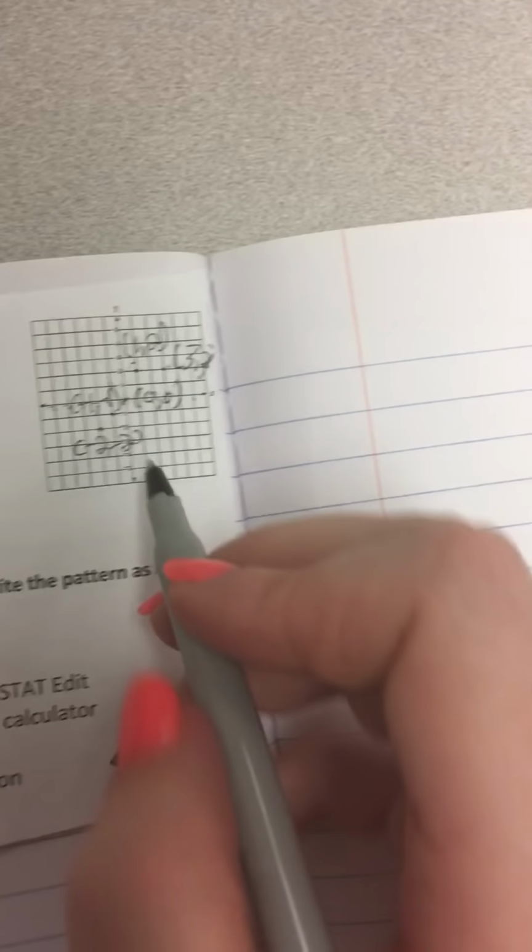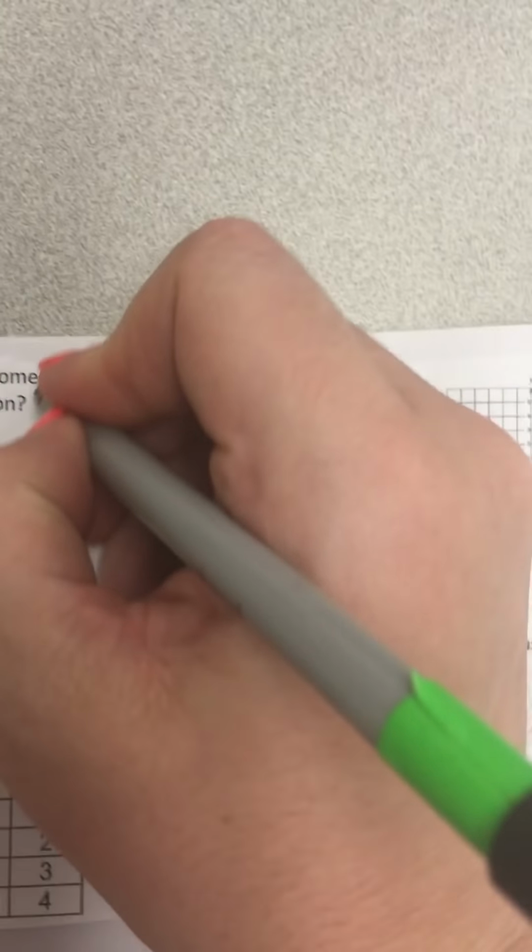Now, do any of our x values repeat? -2, -1, 0, 1, and 3. No. So yes, it's a function because x doesn't repeat.